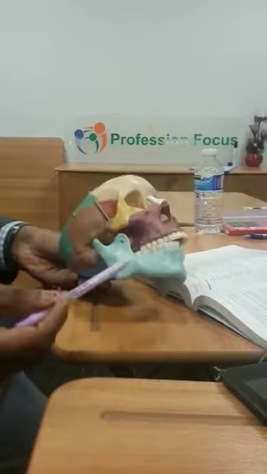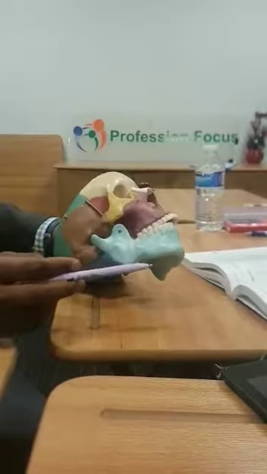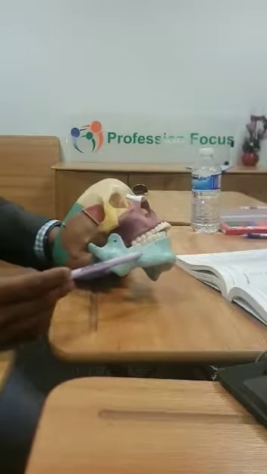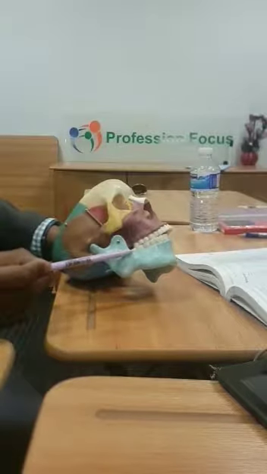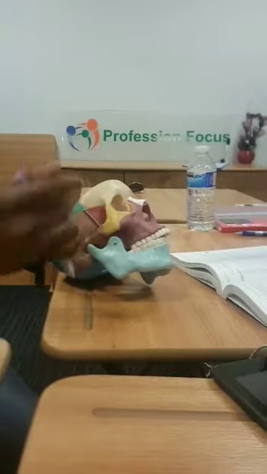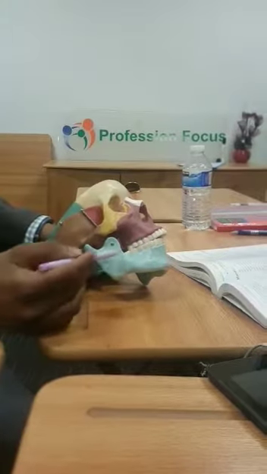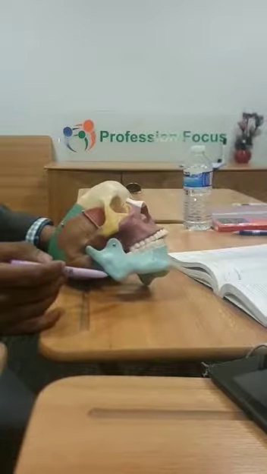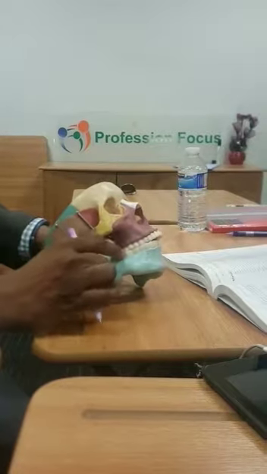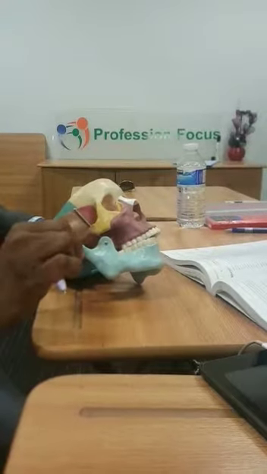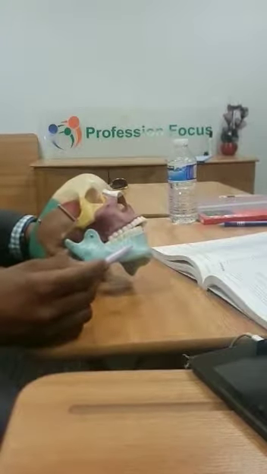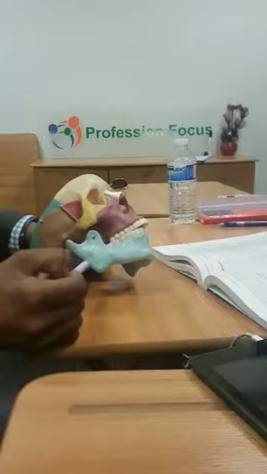Parts of a mandible. If you see one side, you can see the body of the mandible. The body of the mandible turns abruptly upright, and where it is turning is called the angle of the mandible, A-N-G-L-E. The part moving upright, changing its direction, is called the ramus, R-A-M-U-S, of the mandible. Is that clear? So: body of the mandible, angle of the mandible, and ramus of the mandible.